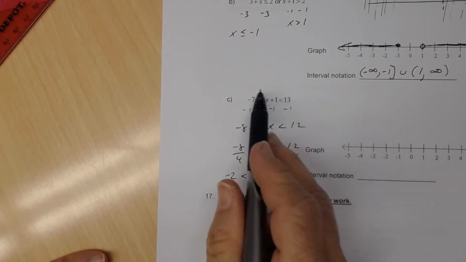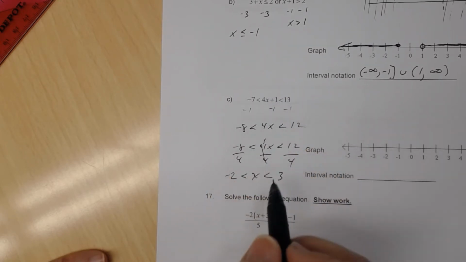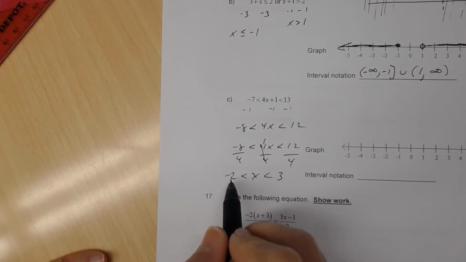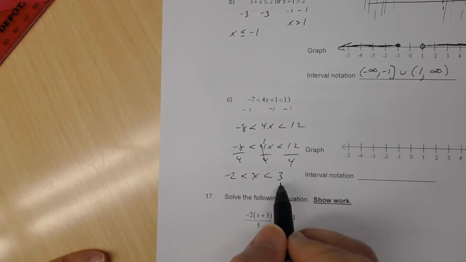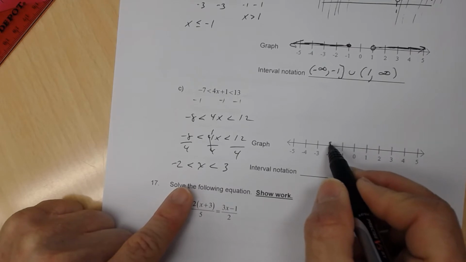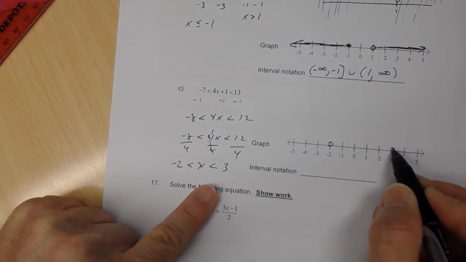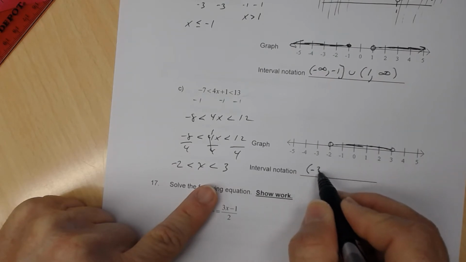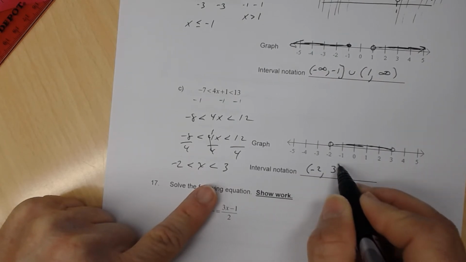So the solution to this compound inequality is any number between negative 2 and 3. Any real number between negative 2 and 3. Not including negative 2 and not including 3 because there's no equal sign. So you're going to say negative 2, open circle, 3, open circle, and then shade in. And so your solution is negative 2 to 3, parentheses.